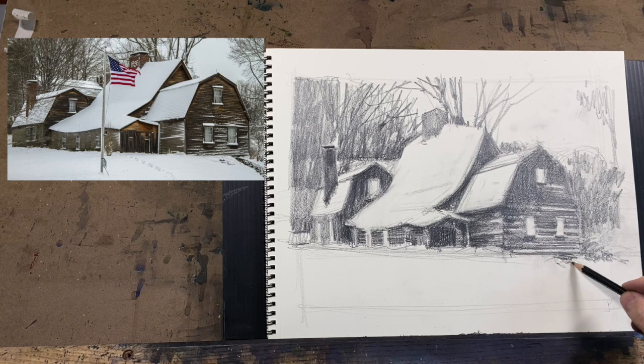Some steps covered with snow. I think this leads down to a garage, carriage house or something like that.